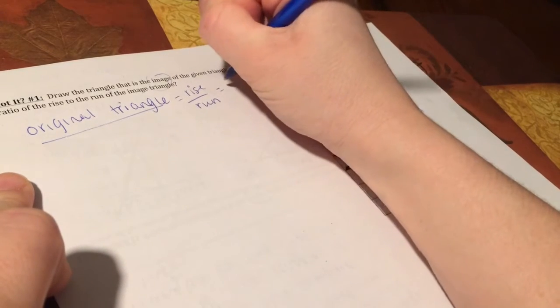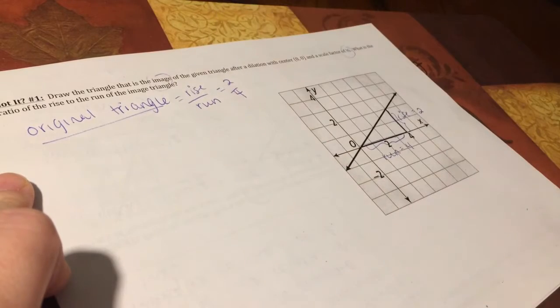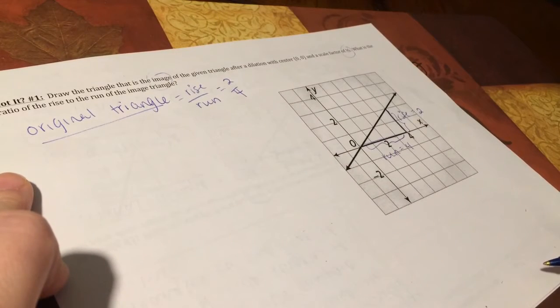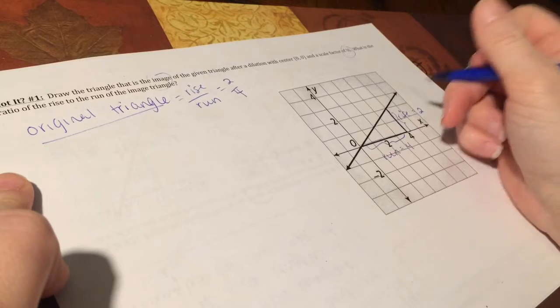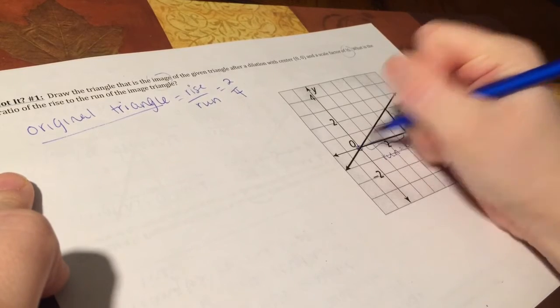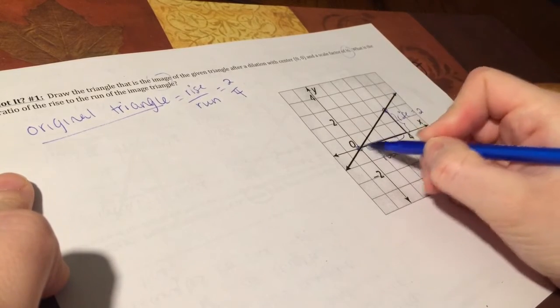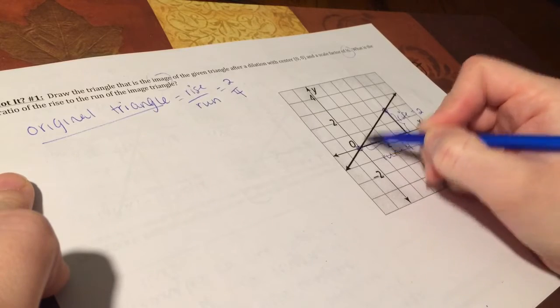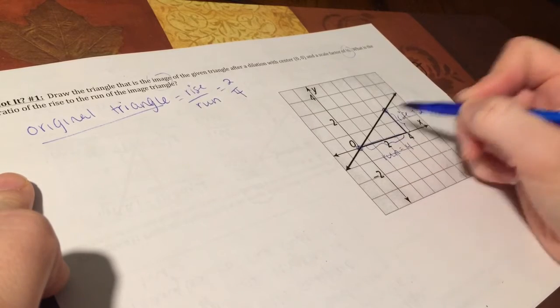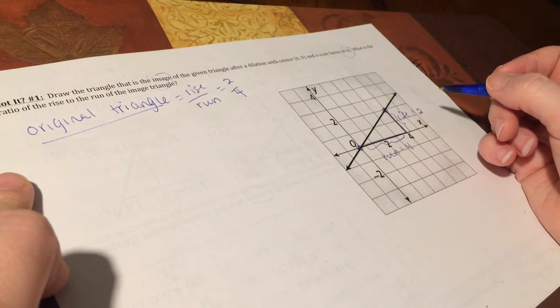Okay, so it's 2 over 4, which means the slope between these 2 points right here, right, because it's the rise and the run, the slope between these 2 points is 2 over 4, which actually reduces to 1/2.